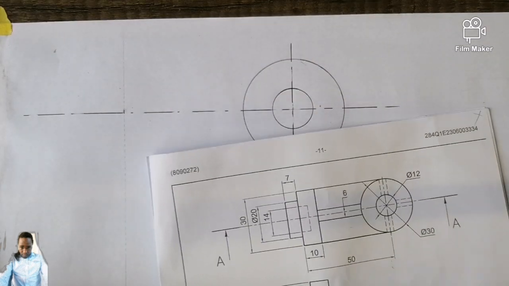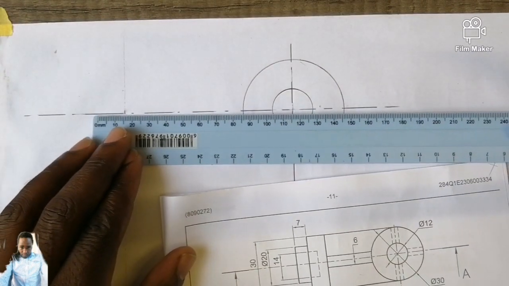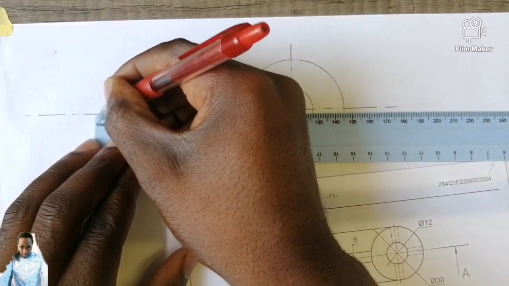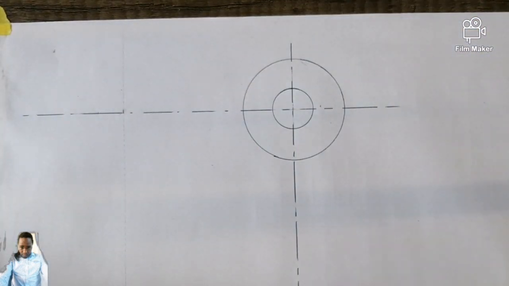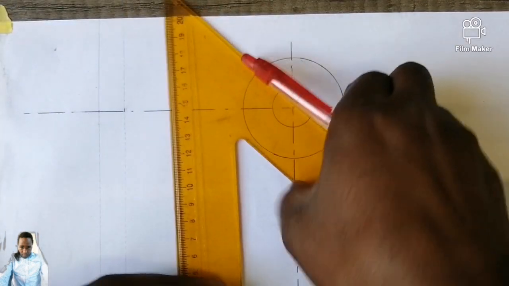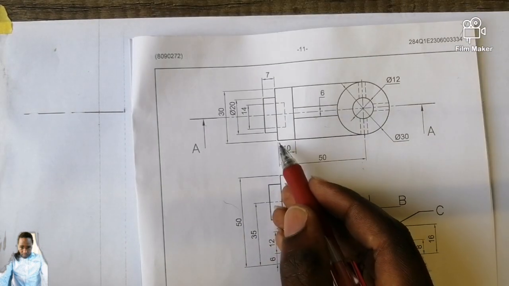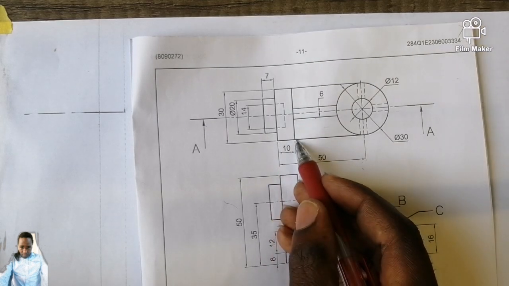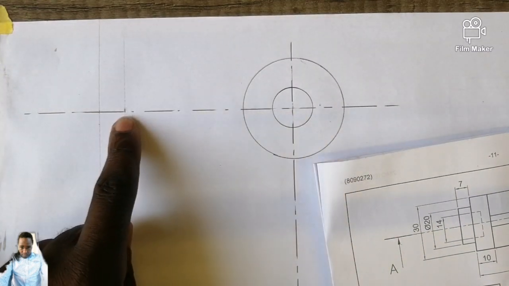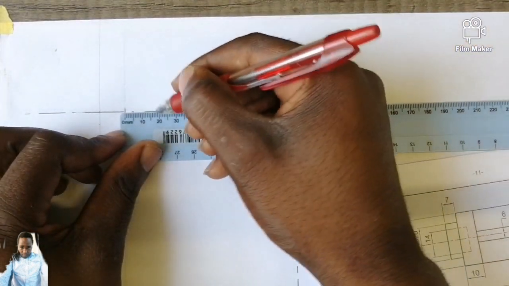Then from there you see a dimension of 7 millimeter, so times 2 is going to be 14. Your 14 is here. And then construct it faint as well. There you go. Then once you are here, from here till there is 10 millimeter. From here till here is 100, so going back is 10, which means it's going to be 20.